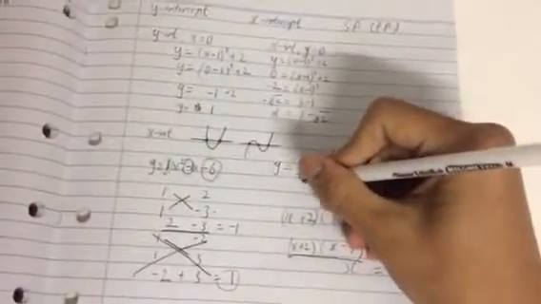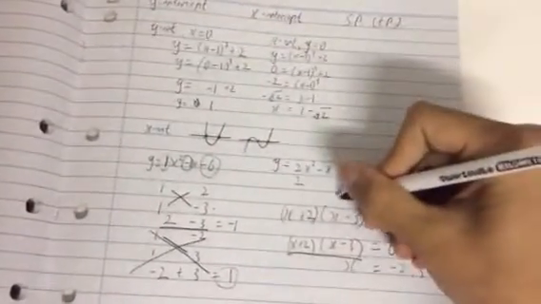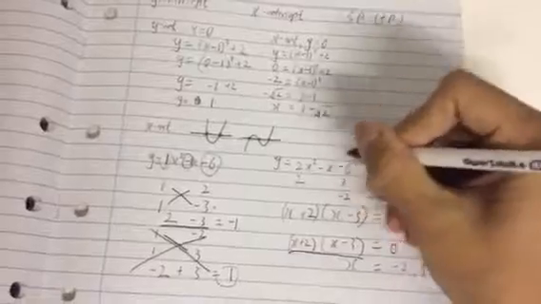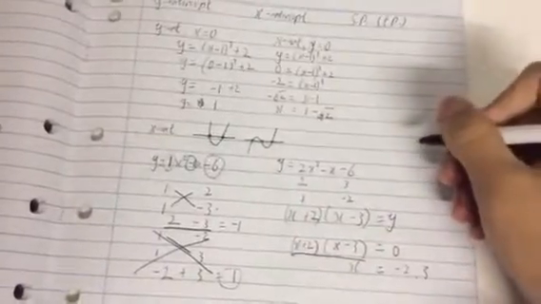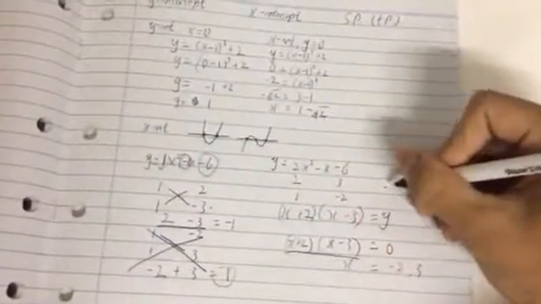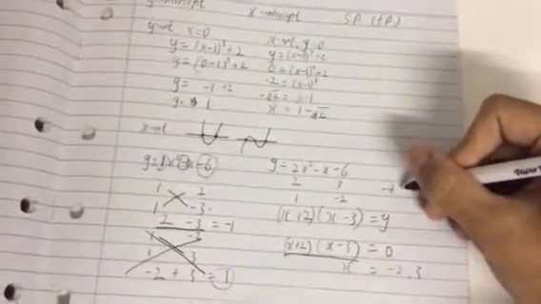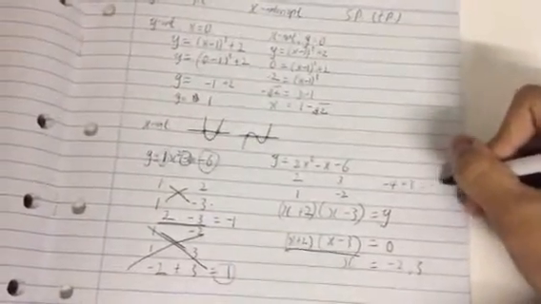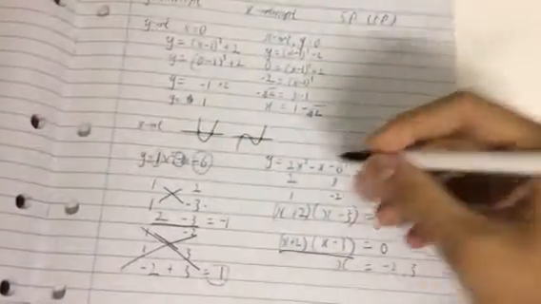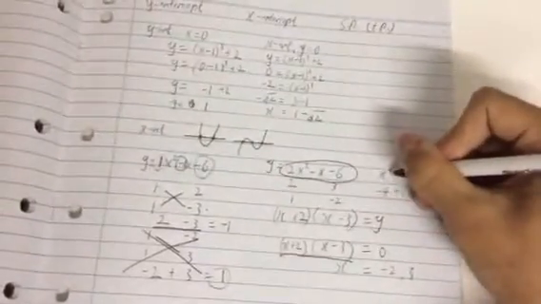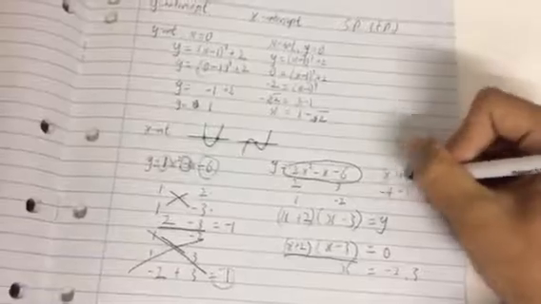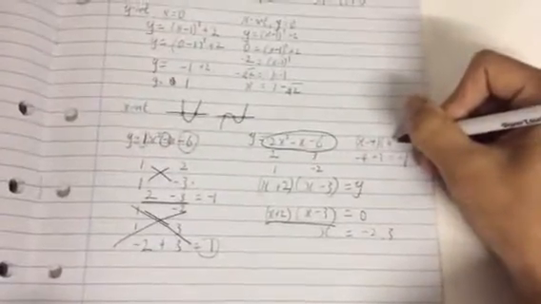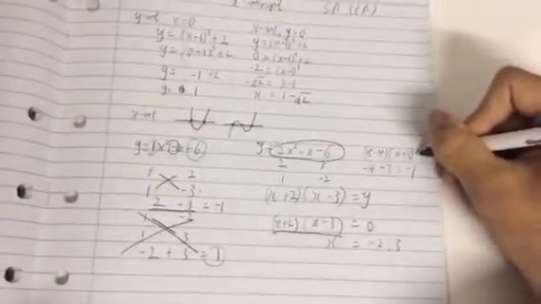To factorize this, we can have 2, -2, 3, and 1. And now we have -4 plus 3. It also gives you -1. So for this equation, the factors are (x take away 4) and (x plus 3) equal to 0.